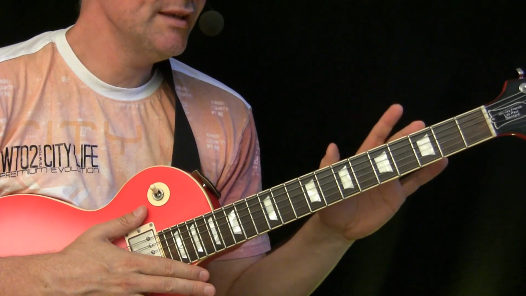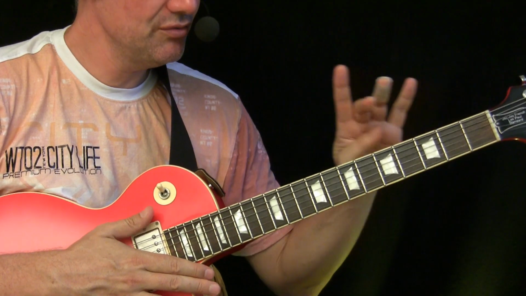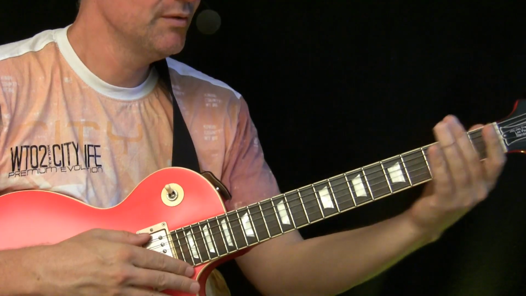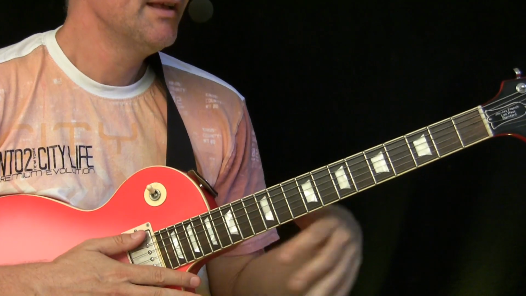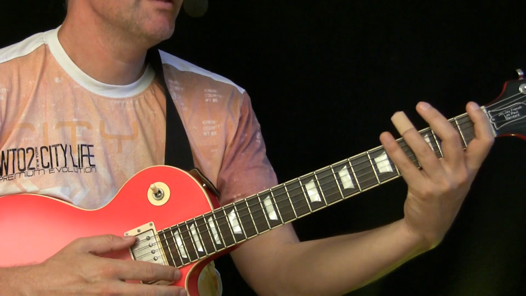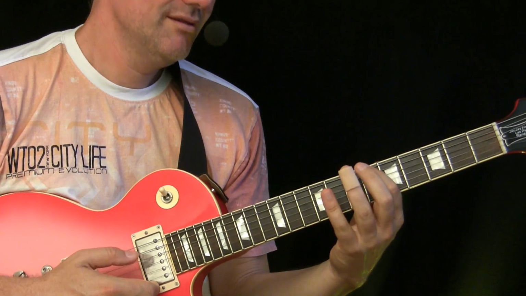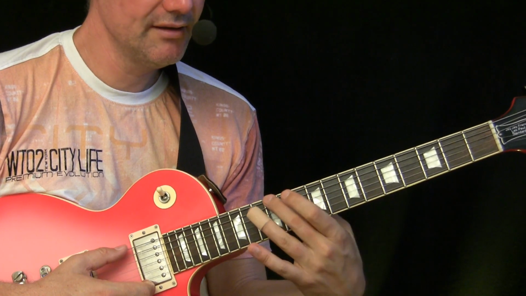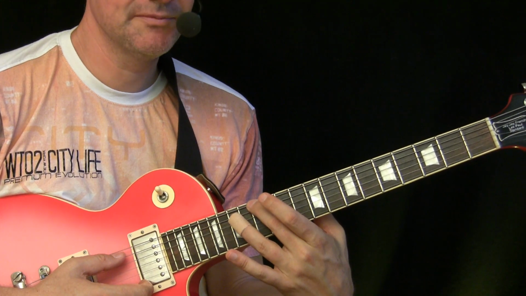Now, to each step of the major scale, 1, 2, 3, 4, 5, 6, 7, 1, there is a mode related: Ionian, Dorian, Phrygian, Lydian, Mixolydian, Aeolian, Locrian, Ionian, and a chord.